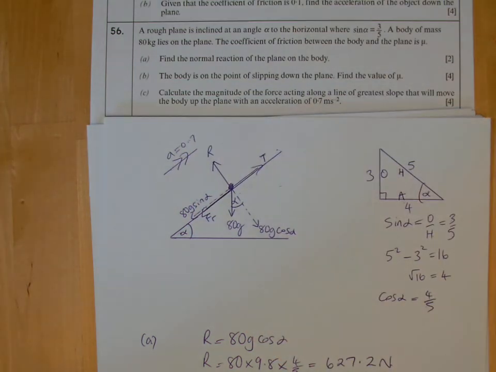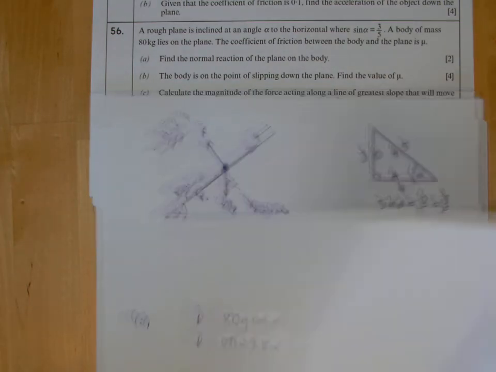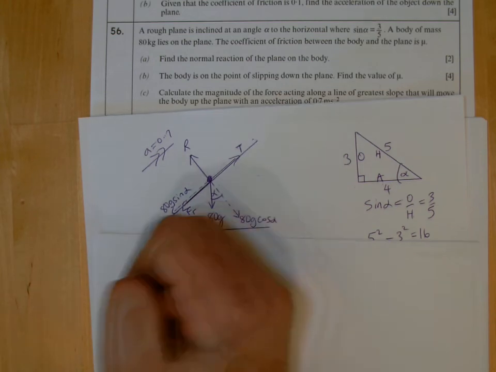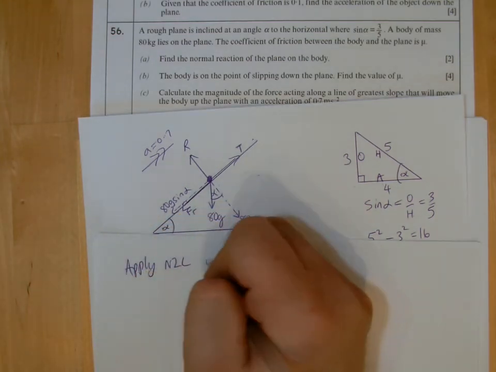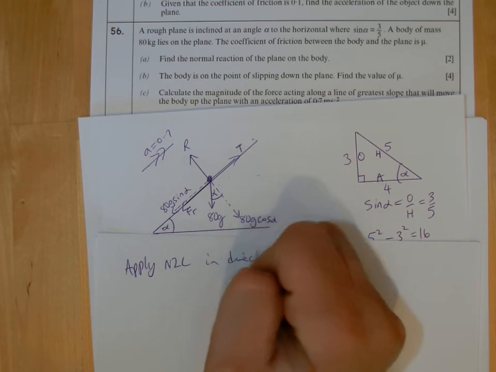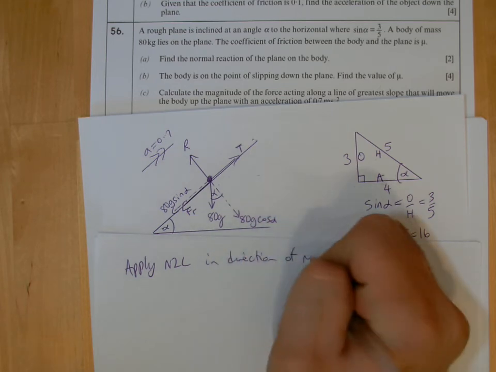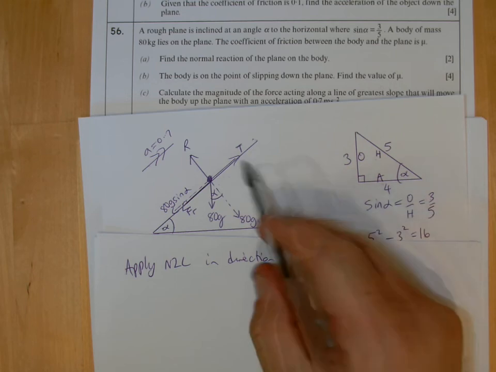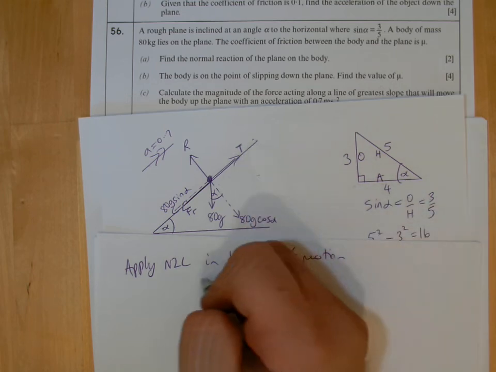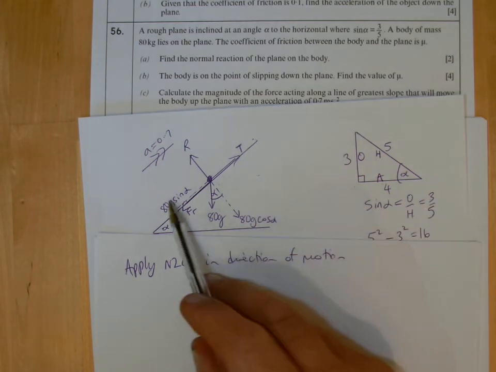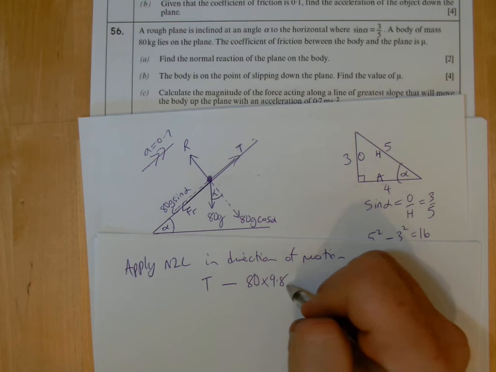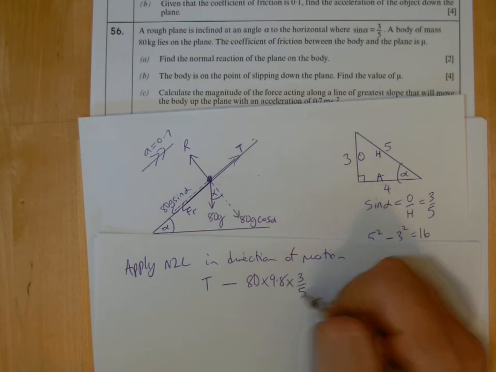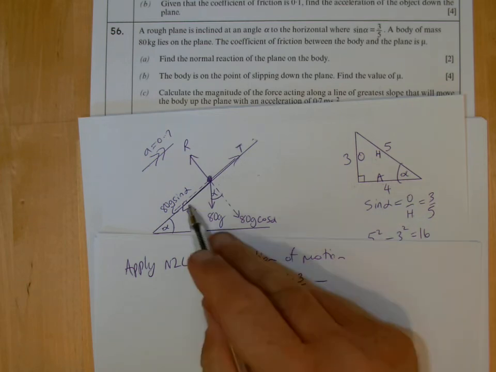So if we apply Newton's second law in the direction of motion, we'll have this force that's been applied, we called it T, take away the weight component, which is 80g, so 80 times 9.8 times sine alpha, just 3/5, take away also the friction.